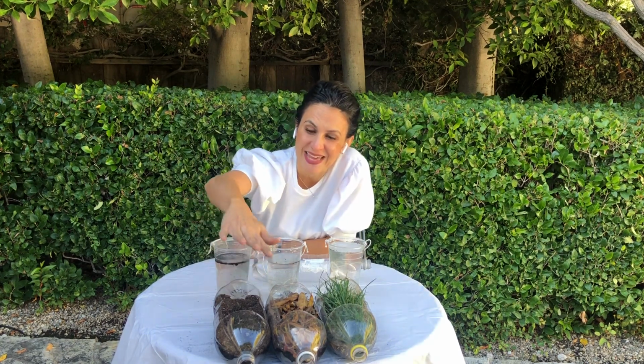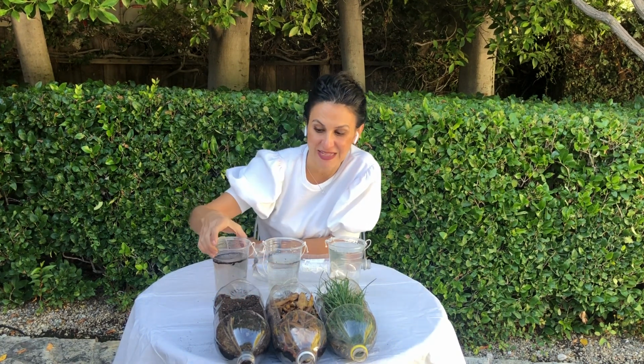Let's talk about the obvious one first. This one had the most erosion. Why? Well, soil. We touch it. It's loose. There was nothing holding it together. There was nothing protecting it from moving. As soon as I poured the water in, all of the soil came out of the neck of the bottle. You can also imagine if there was wind, what would happen here? All of the soil would just kind of fly everywhere. There's nothing holding it together, nothing protecting it. That's why we see erosion.